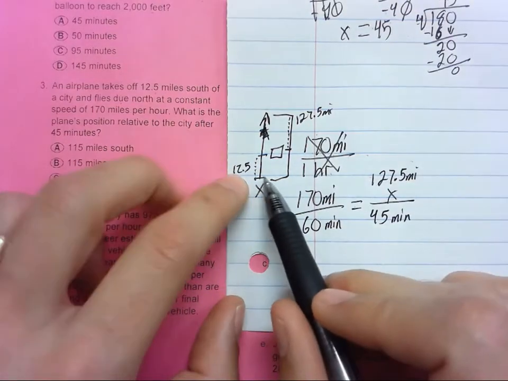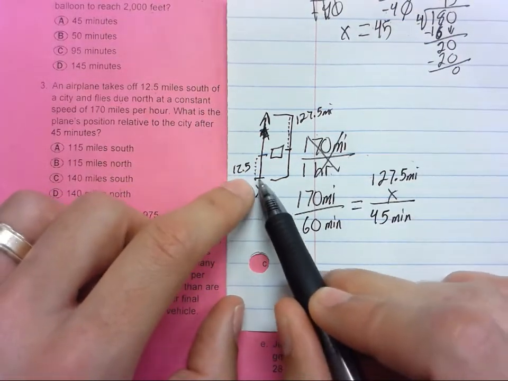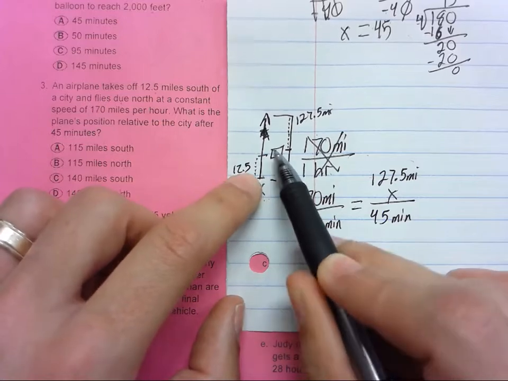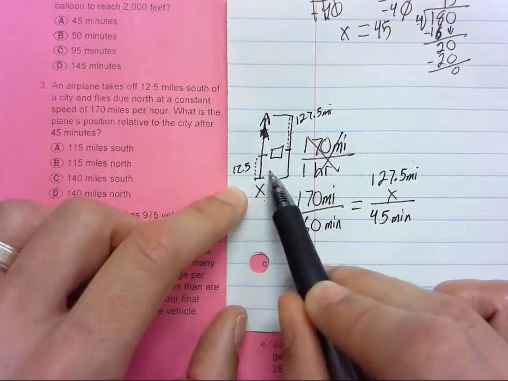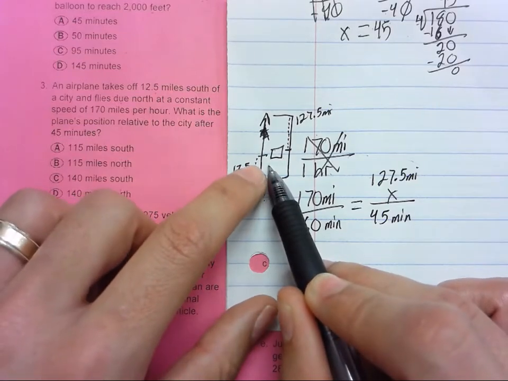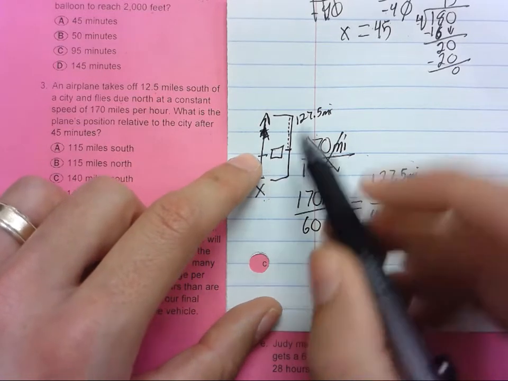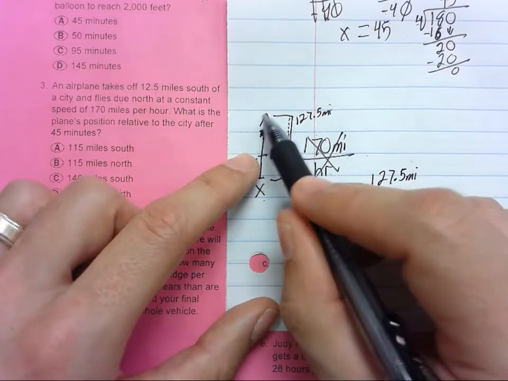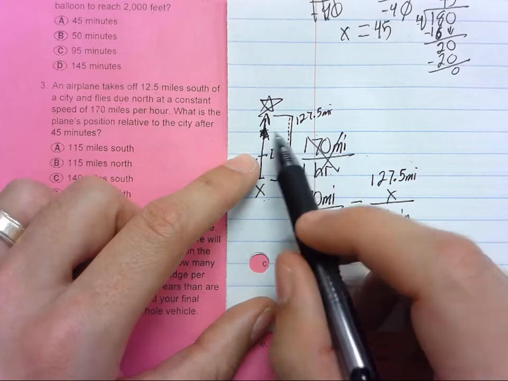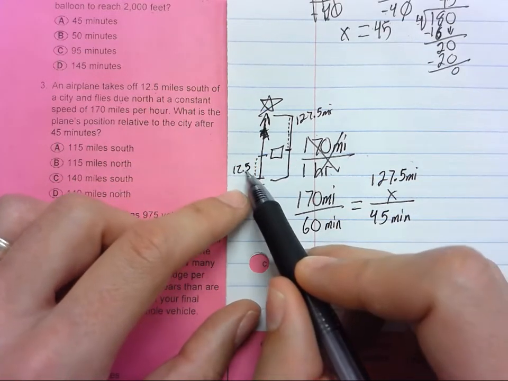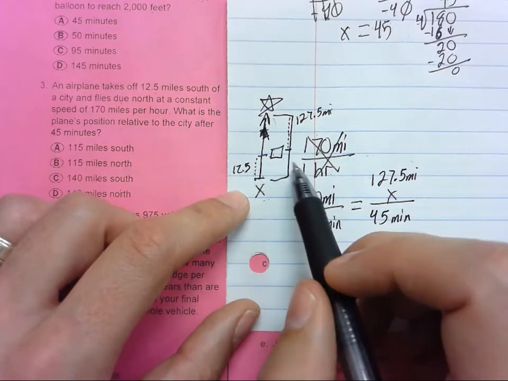So we need to factor how far it took for the plane to get to the city. Well, over here we see that from where it took off to the city is 12.5 miles. And then it went another so many miles and ended up here. So how far did it go? Well, it took 12.5 miles to get to the city, and the rest would be flying north.